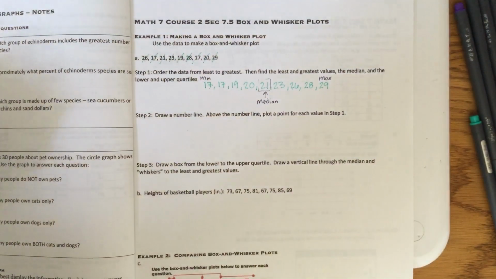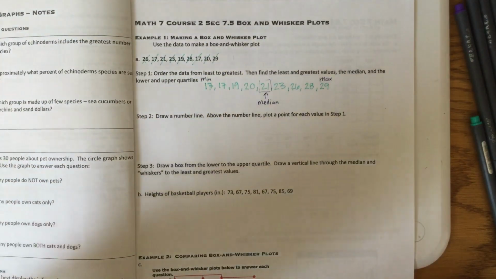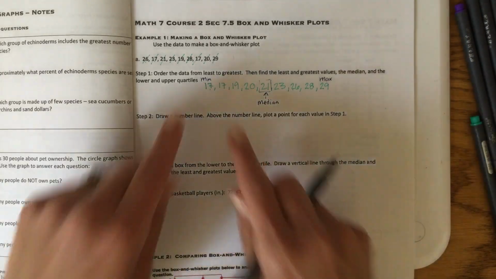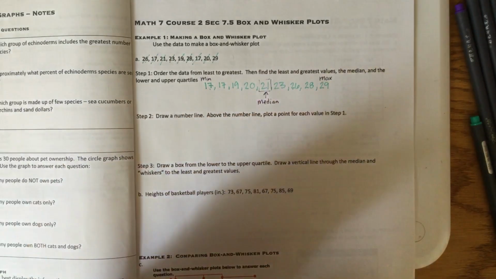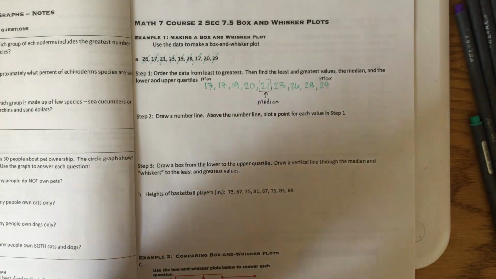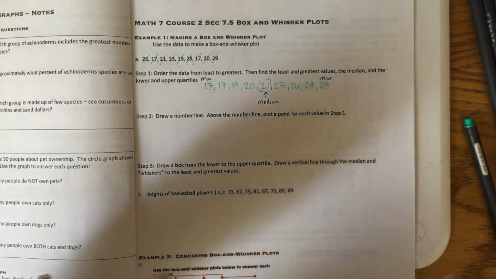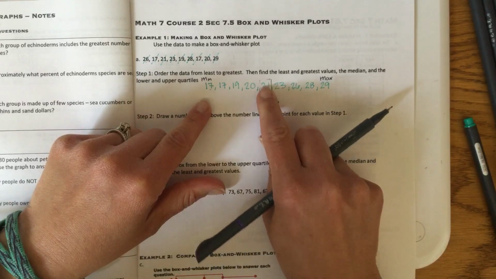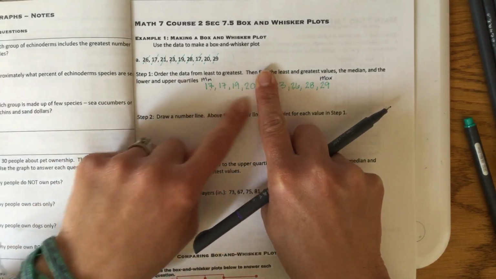Okay, and then this is what is new for you guys, and that is the lower and upper quartiles. So the lower and upper quartiles are the middle of the lower half and the upper half. And I'm going to try to make this as clear as possible, but what you have to do is find the median of the lower half, and if there's one number in the middle, you just forget about that number and you're finding the middle of these ones.